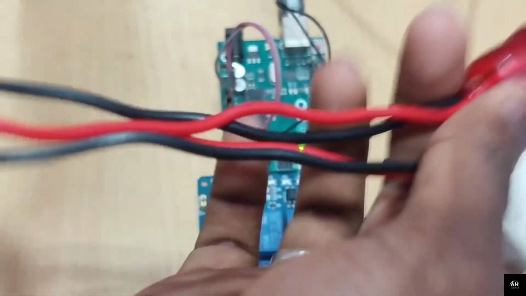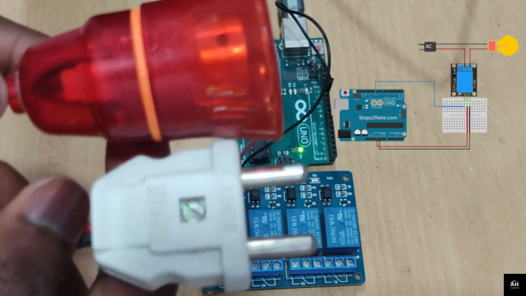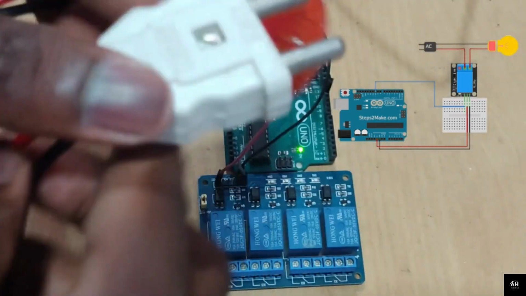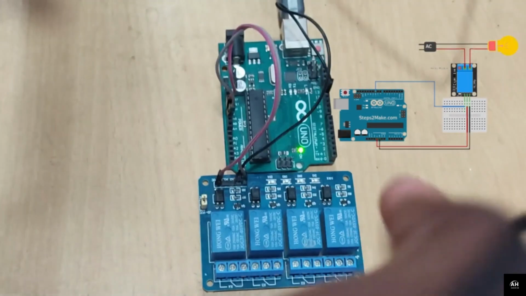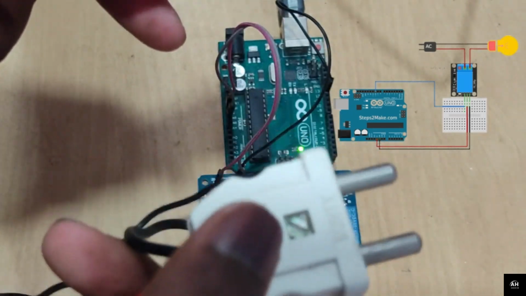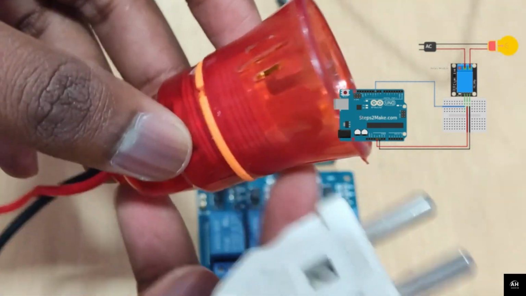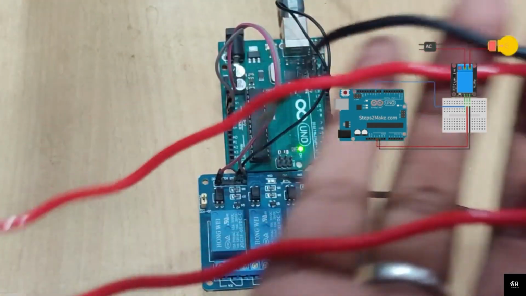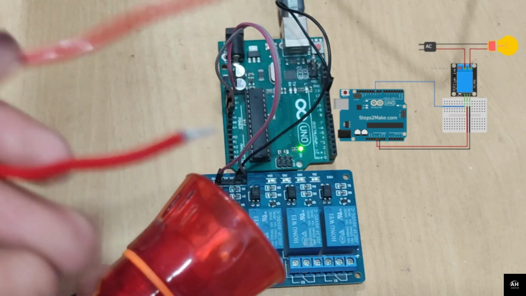So just use proper precautions while working with these 2 things. And we have connected some wires with it. I will be providing you the schematic diagram in the resources section, so you can go there and create this kind of loop that we have made here. You can see one end from this bulb is directly connected to the power plug. One end of this power plug is connected with this bulb, and the other 2 ends from these 2 components are free.